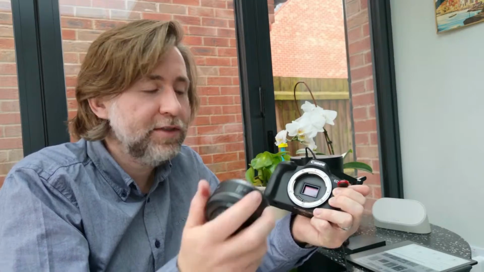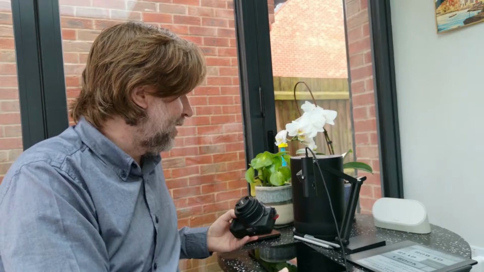In fact, just yesterday, one of my students said they were looking at buying a 250D, an EF DSLR, and I said, no, don't. Wait till tomorrow and see what price this R50 is, because this is an absolutely sweet deal. Really, really good camera, this, and I would recommend that to anyone.